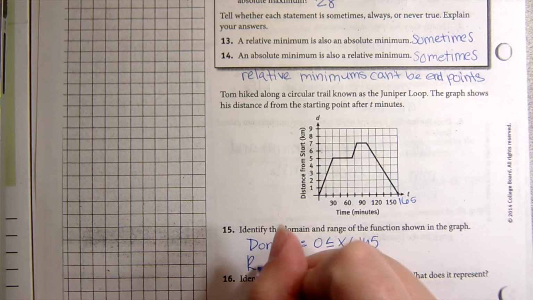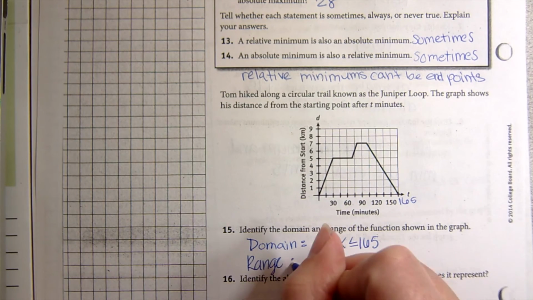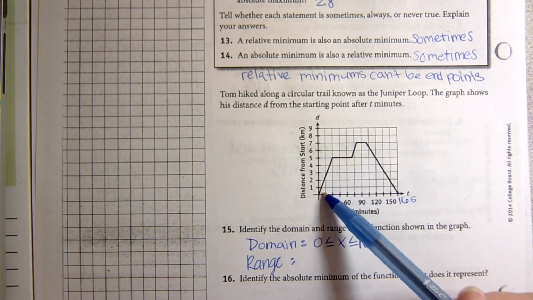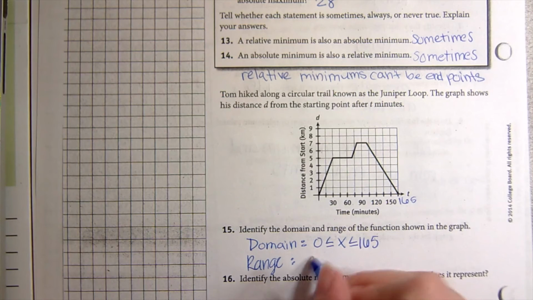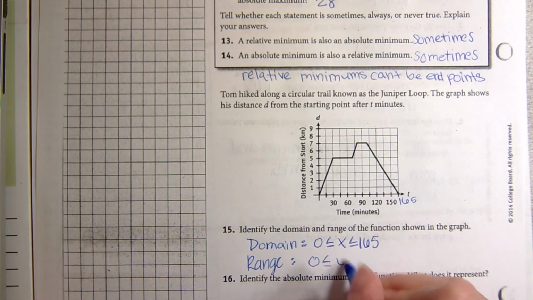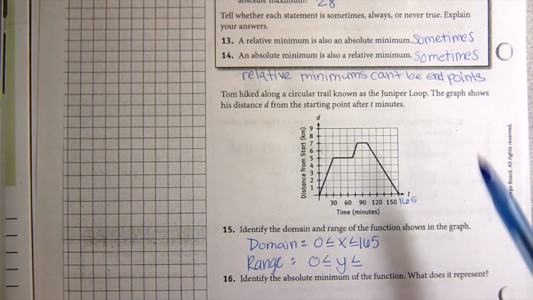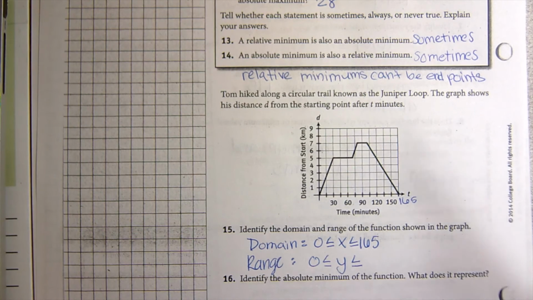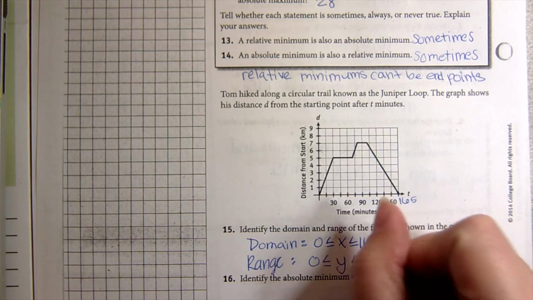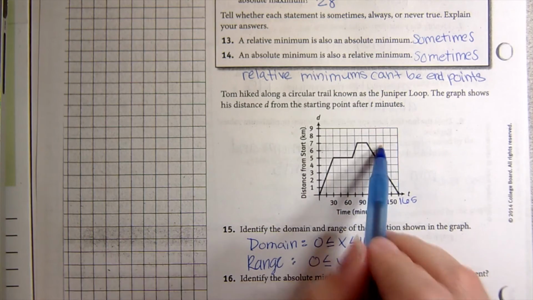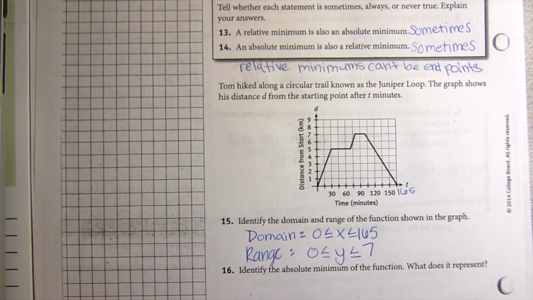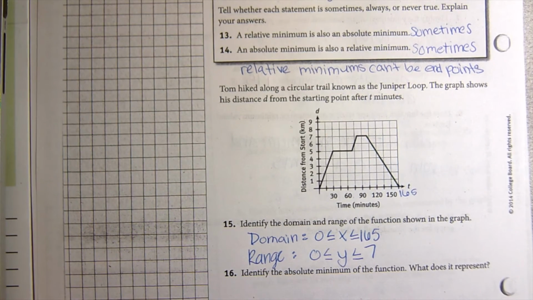Then the range. What is the smallest y value? 0. So 0 is less than or equal to y, which is less than or equal to, what is the highest y value? 7. Good job. That is the top of the graph. What is the absolute minimum? What is the lowest point? 0.